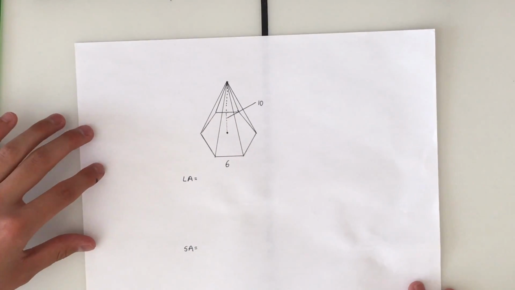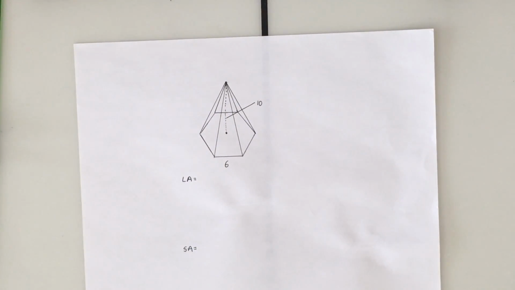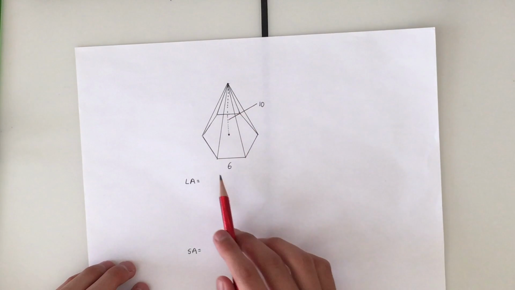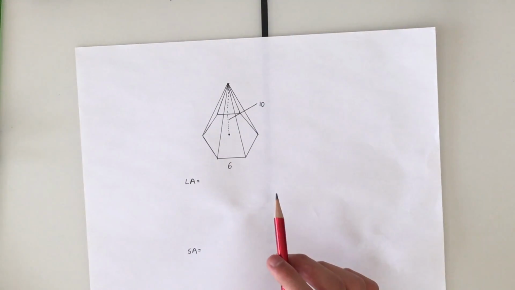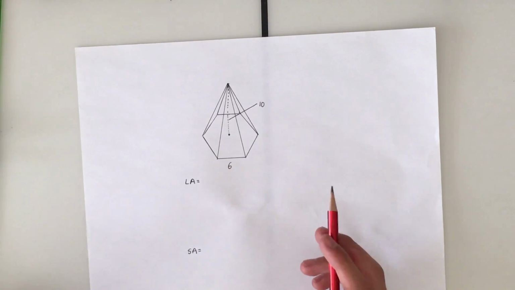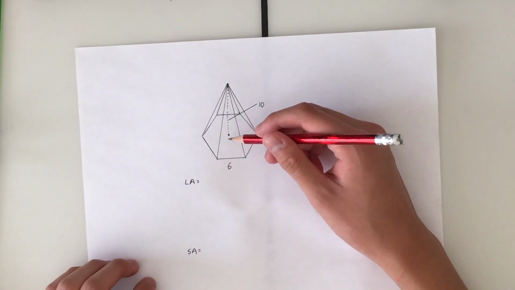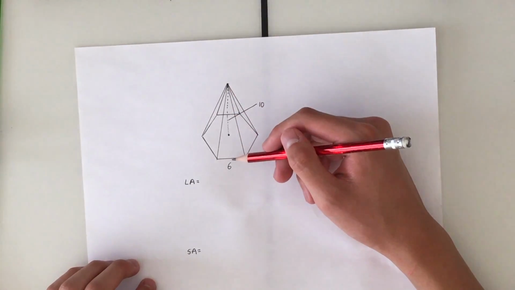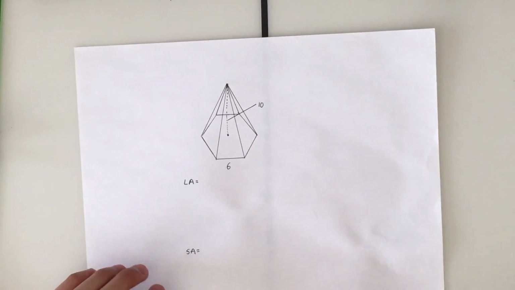So here, it gives us a hexagonal regular pyramid, and the altitude is 10 and the base edge is 6. So we're going to have to use some of the sine, cosine, and tangent in order to find, for example, the slant height, and then we're going to have to use that to find the surface area.